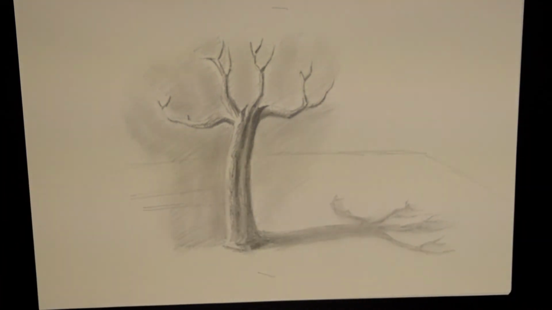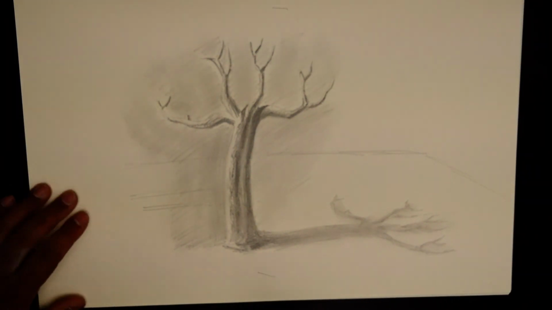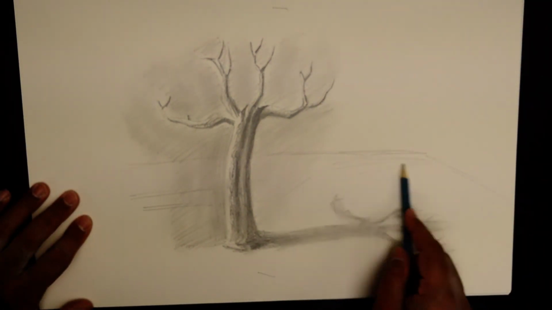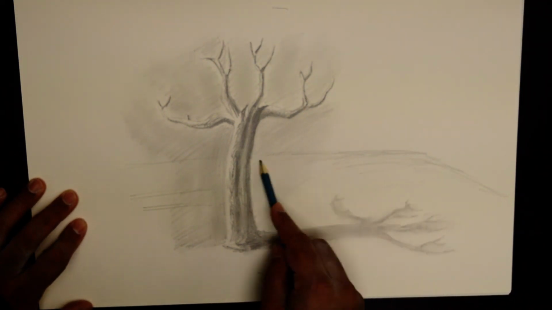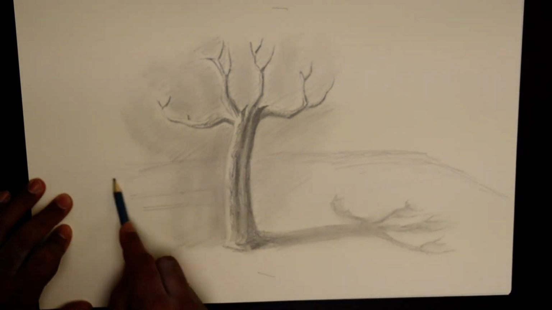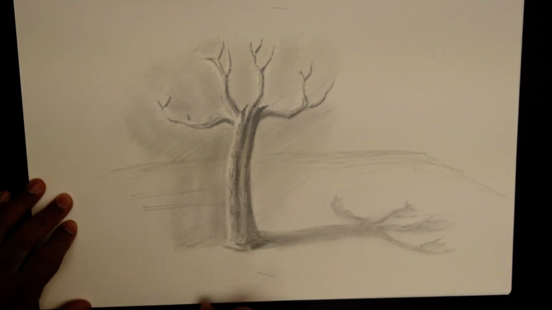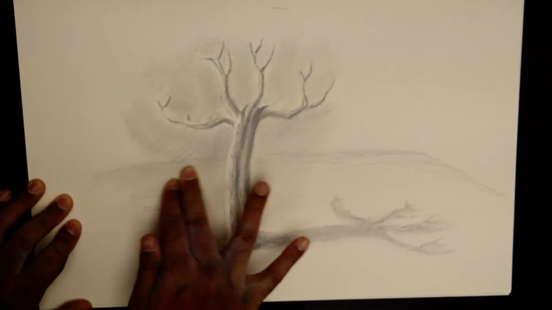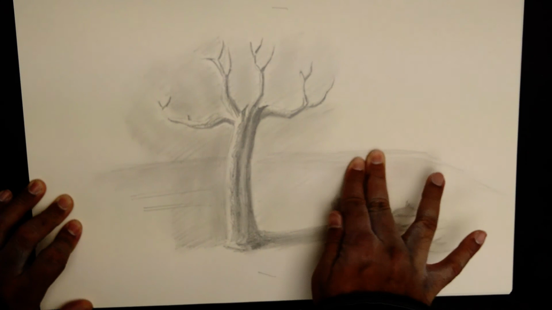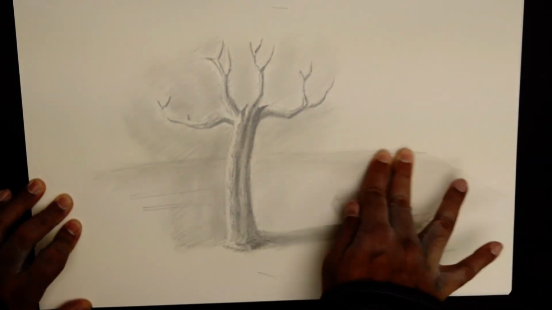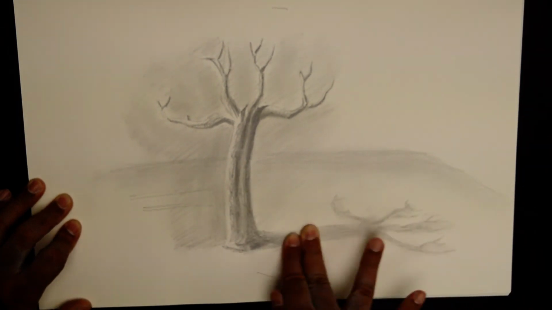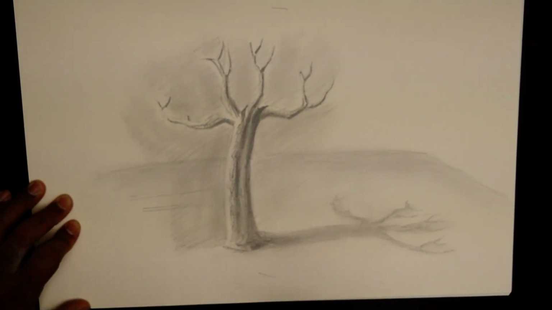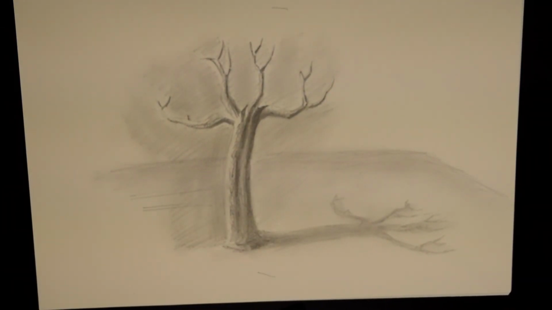Let's say that our work area is a board. Right there. And we have a tree with a shadow. Okay, so this is a quick routine.